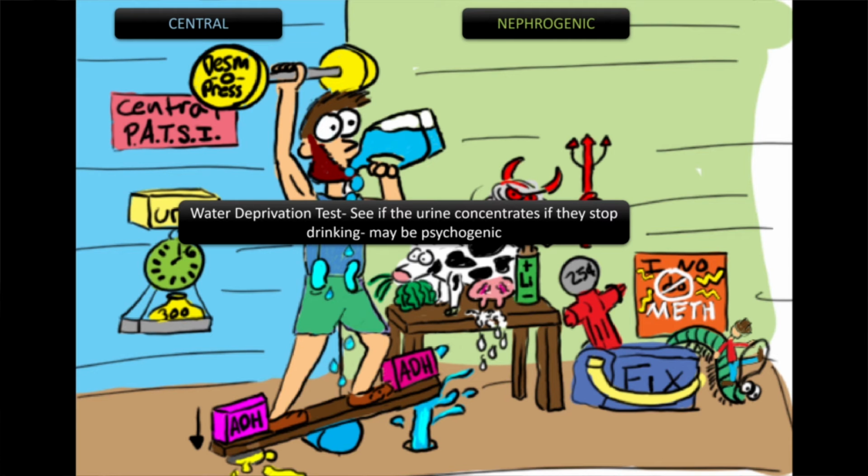The water deprivation test is how you do it. Well, it's a way to do it. That's what I'm learning right now. Might be other ways. Don't take my word for it. So this is to see if the urine concentrates if they stop drinking so much water. If they just stop drinking so much water and their pee starts getting concentrated, it's probably like they're just drinking too much water. It's psychogenic. They have some sort of problem drinking too much water just for the heck of it.